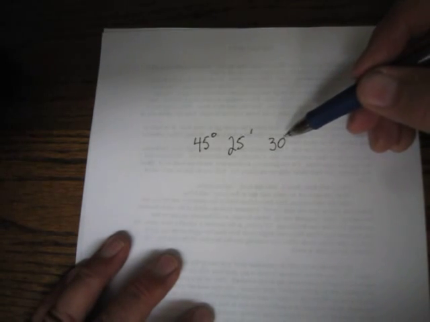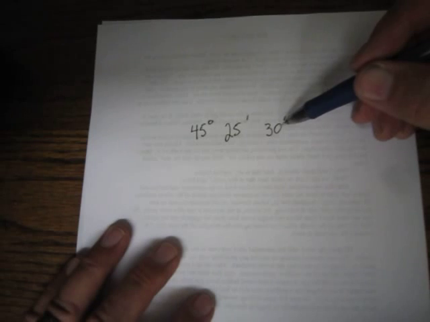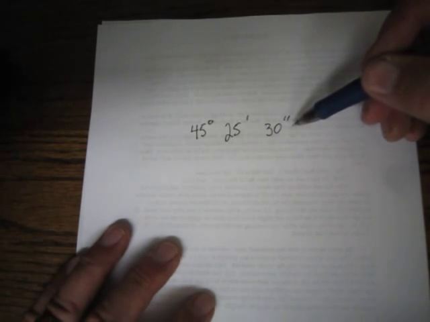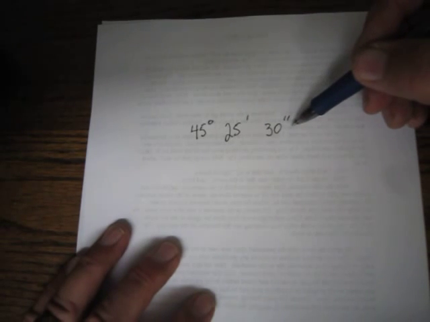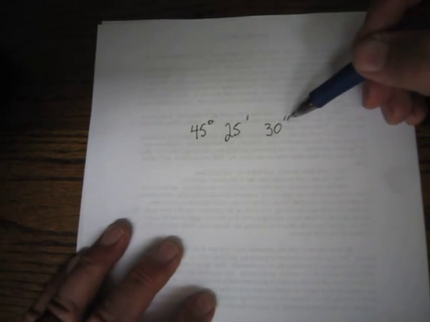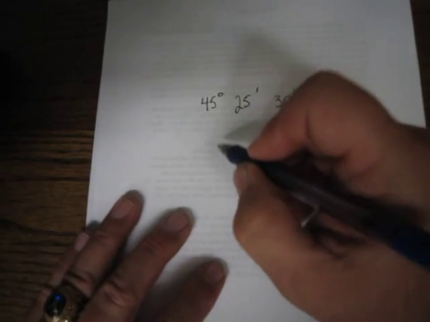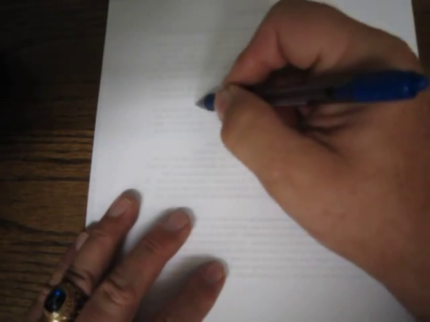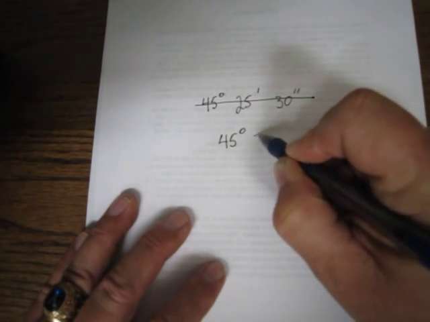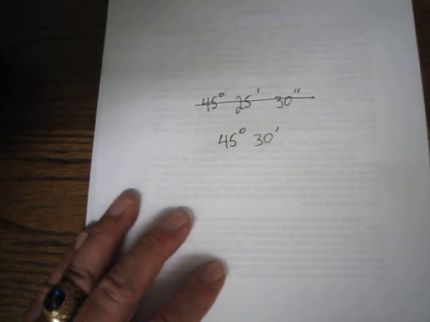A calculator, a lot of them, will convert these after you punch them in and hit equal. You enter in these numbers, and it will convert them to decimal places. And that can really confuse people. Now, what do I mean by that? Let me take an easier one than this. Forget that. Let's go 45 degrees, 30 minutes.